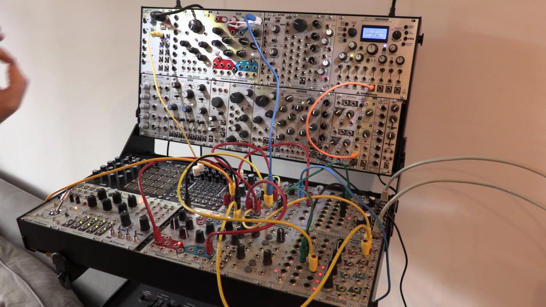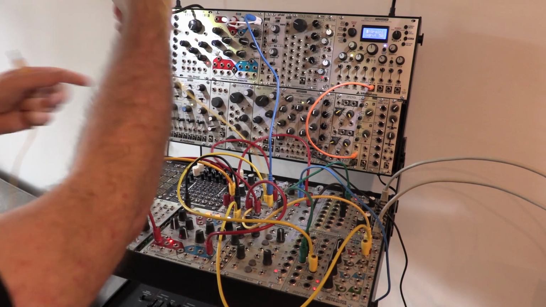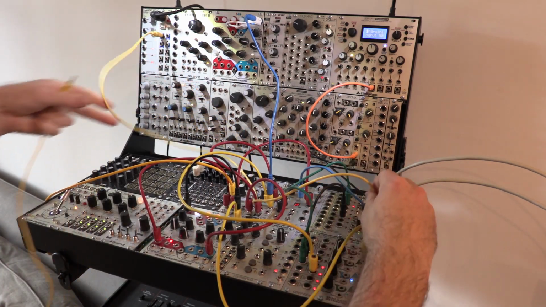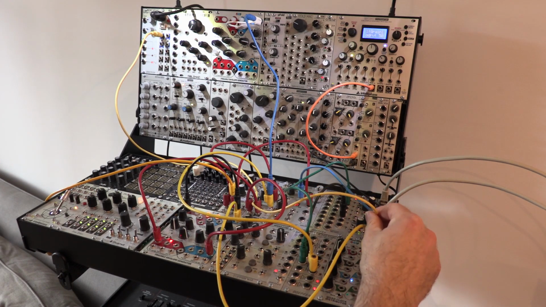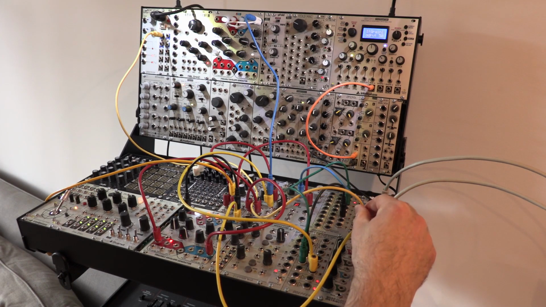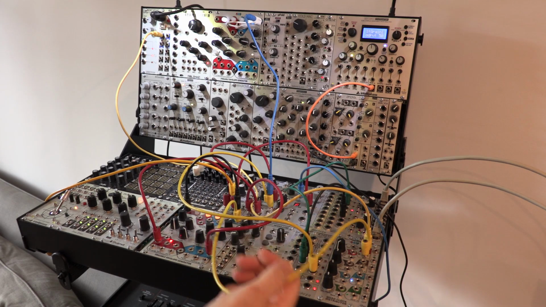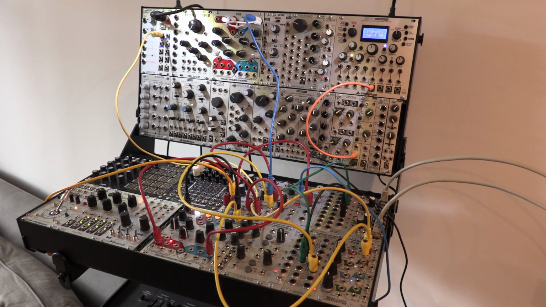So for this, I've got a clock signal coming from my Analog Rhythm, and that's making its way over to a clock divider here, and I'm dividing that by 32 and then sending that through to the pingable envelope generator.